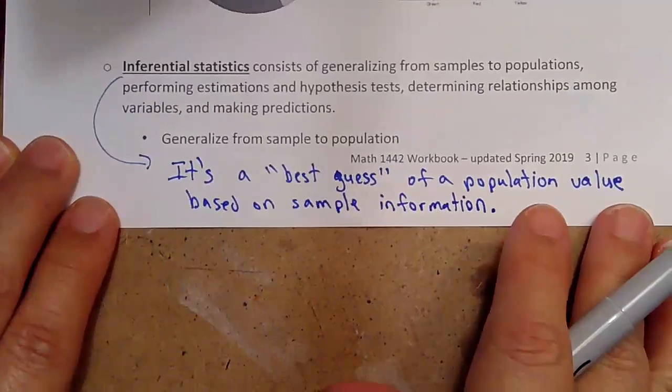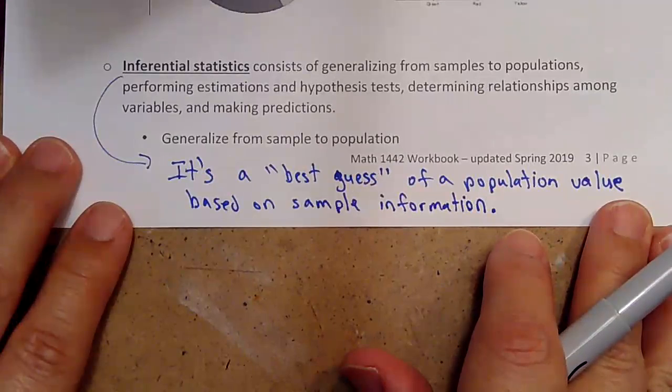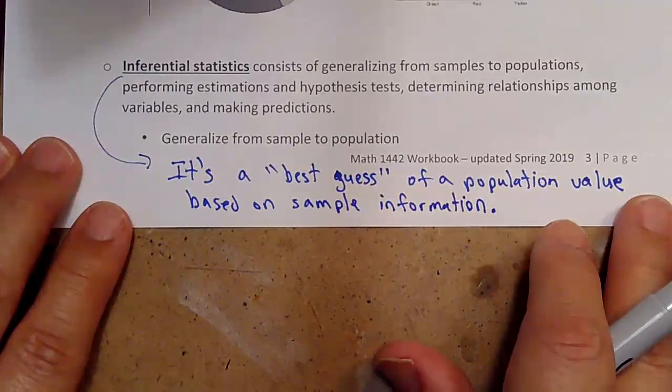So it's like a best guess about a population based on some kind of sample information. Just keep that in mind.